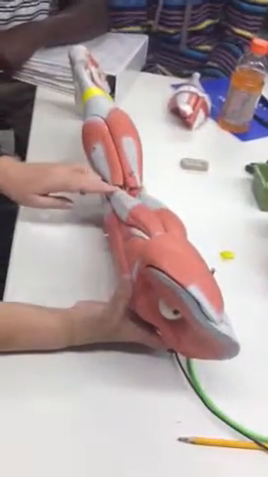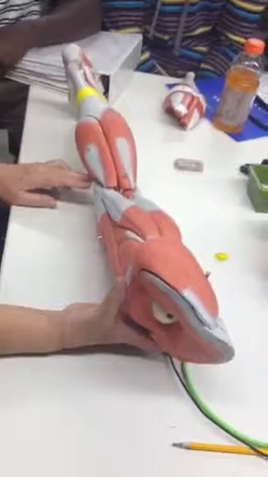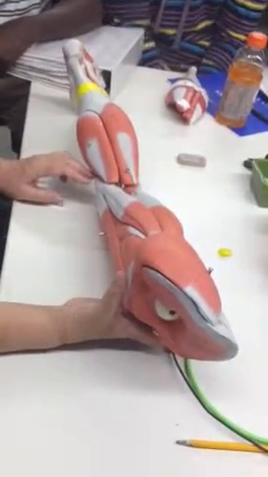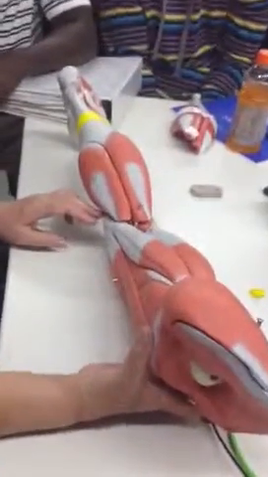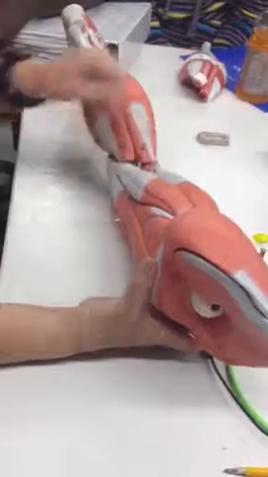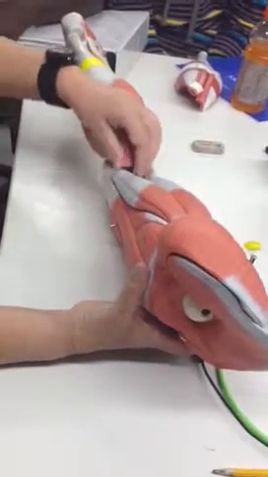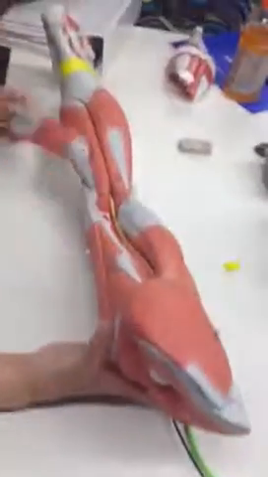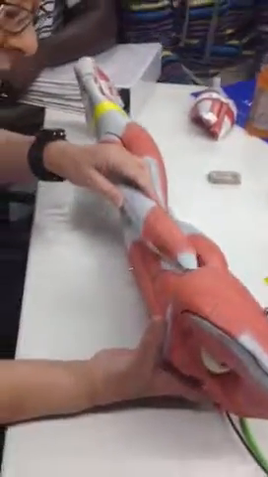The semitendinosus has a very long tendon. That's a big clue. Where does it insert? There's the answer, along with the gracilis and the sartorius. And if we go deep underneath these, you're going to find the adductor magnus. Okay, now have I done all of them? Yeah. I think so.